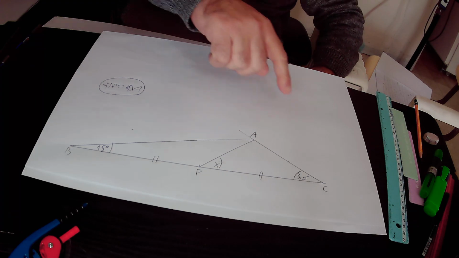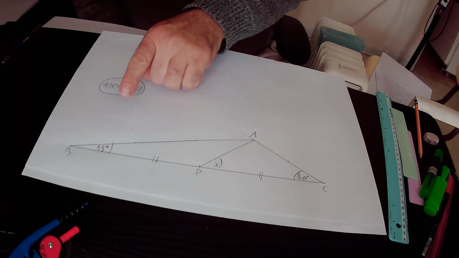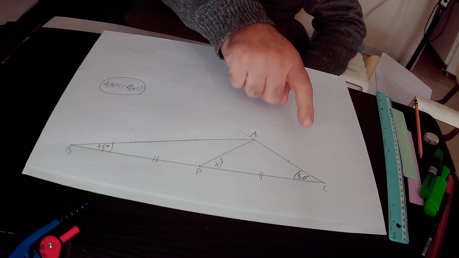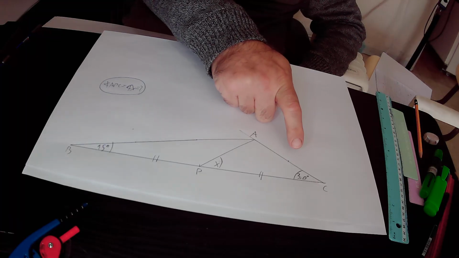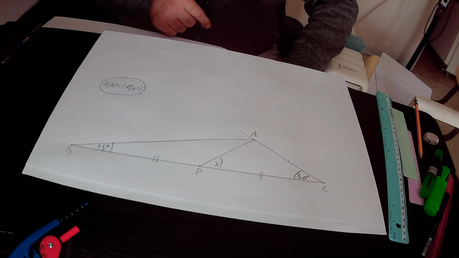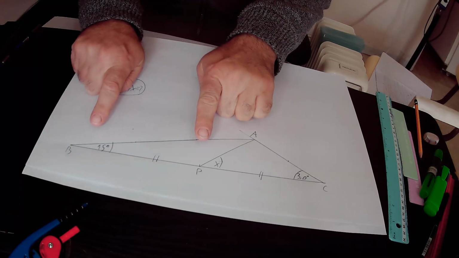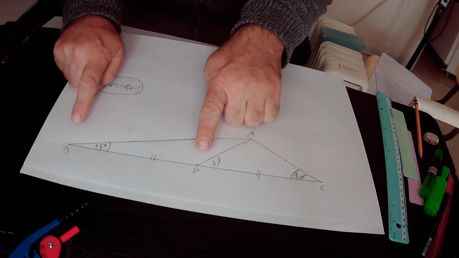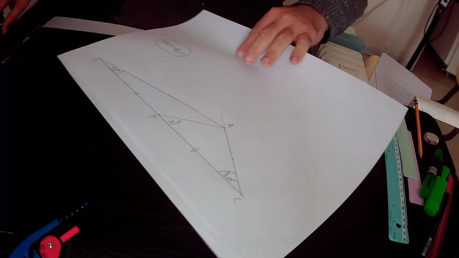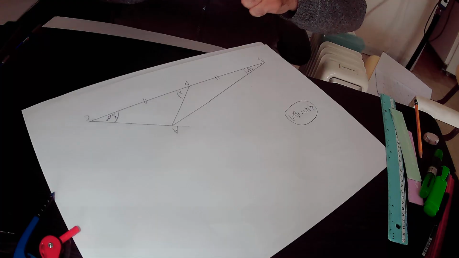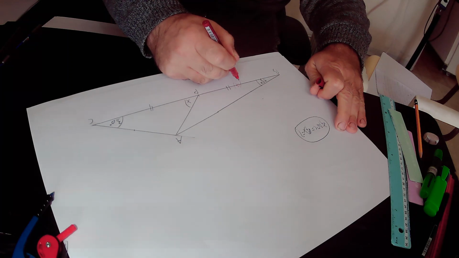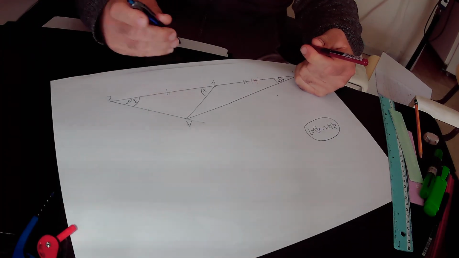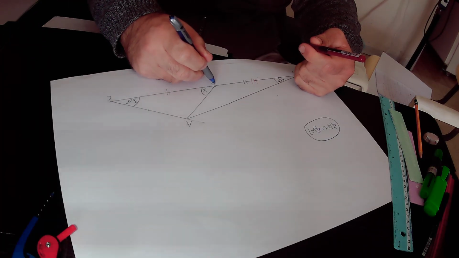In the drawing, we have the angle ABC. This is angle ABC, which is equal to 15 degrees in size. This is angle ACB, which is equal to 30 degrees in size. We also know that line segment BP equals line segment PC. So we define the length of line segment BP as A. Then the length of line segment PC must also be equal to A because they are equal to each other.